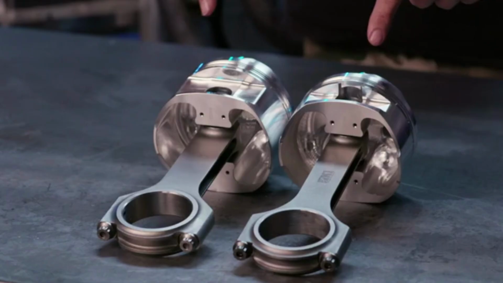Here we go. This is the test that I have wanted to do for a long, long time. And finally, it's going to happen. What is it? It's the controversy addressed. The controversy about rod ratio.